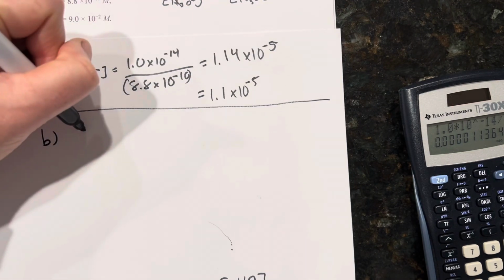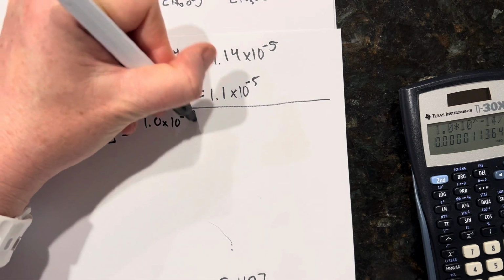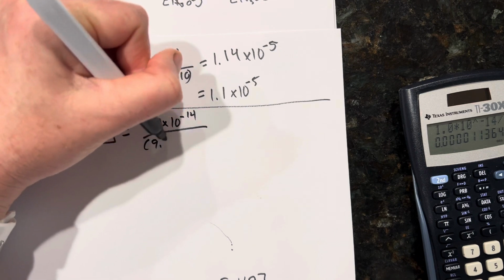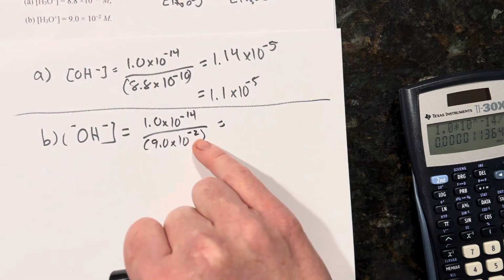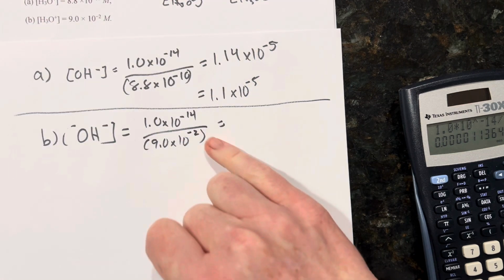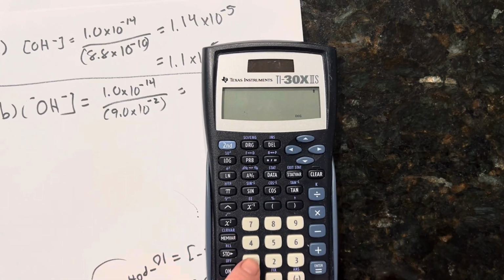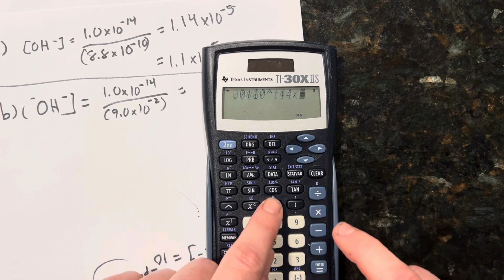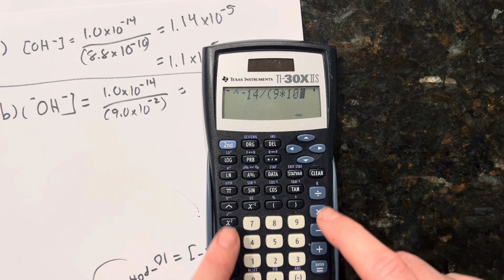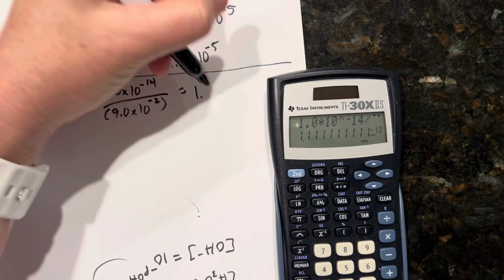Exact same problem. Our OH minus concentration equals 1.0 times 10 to the negative 14 divided by, in this case, 9.0 times 10 to the negative 2. So I should expect something around 12 or 13 because I know that it has to add up to 14. Okay. So here I go again. 1.0 times 10 to the negative 14 divided by 9 times 10 to the negative 2. I get 1.1 times 10 to the negative 13, which is exactly what I expected.